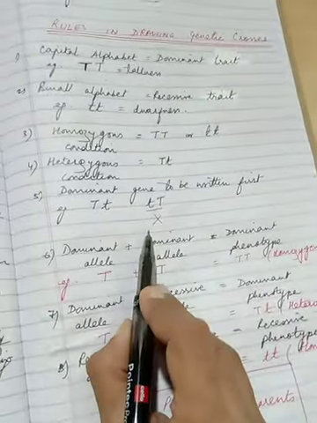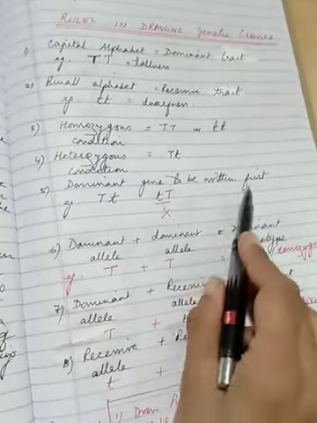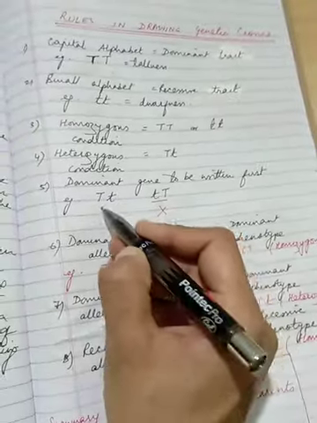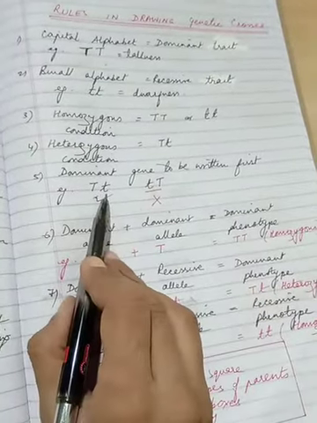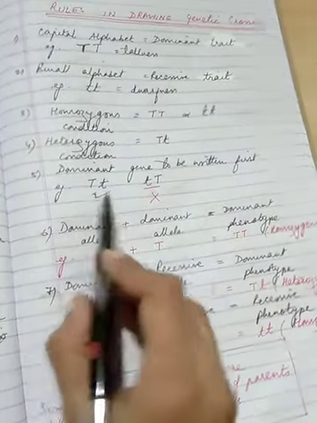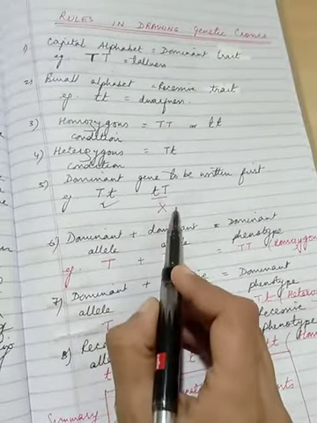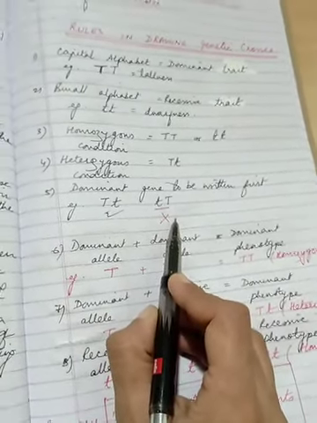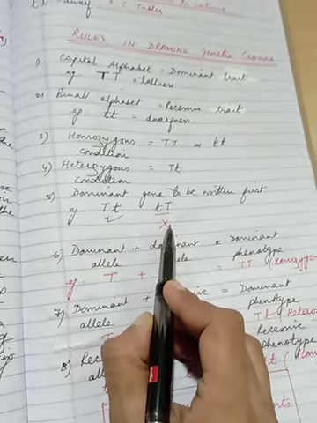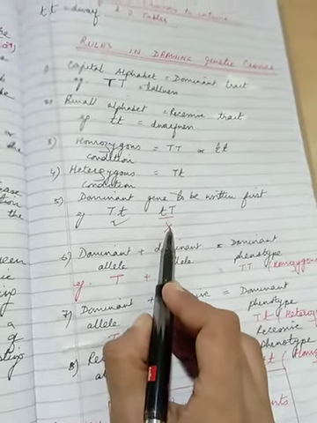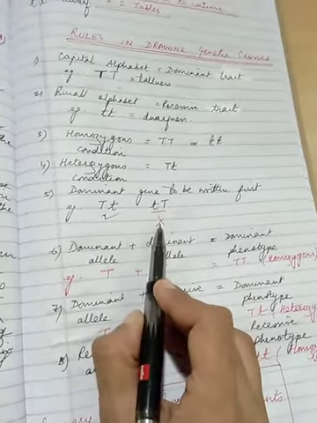See, I have already crossed here. A dominant gene is to be written first. Like this is a correct method. T followed by small t, capital followed by small. But if you write for some reason small t written by capital, children, you will be wrong. So please don't adopt this method. Initially you might pick up, sometimes by careless mistake. Don't pick up this. This is wrong.